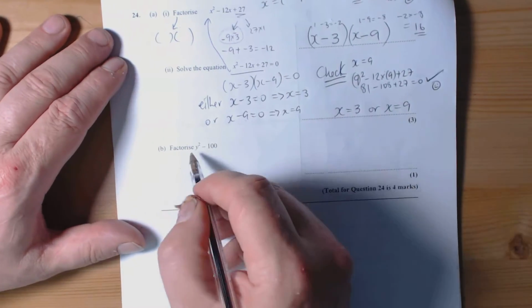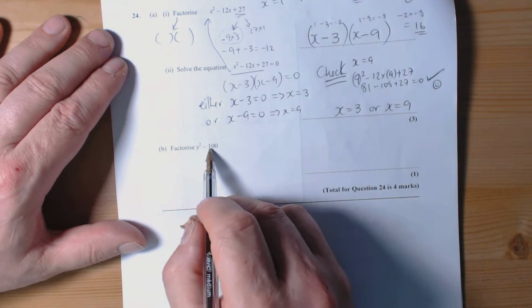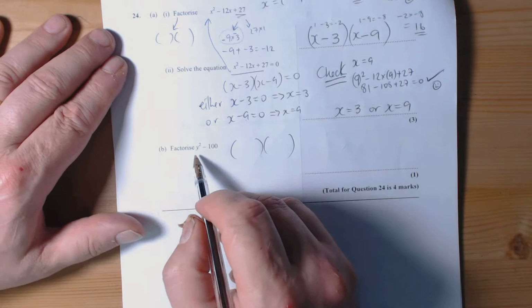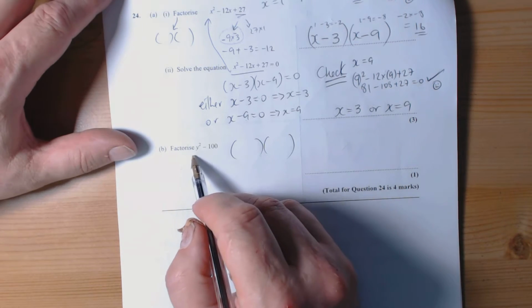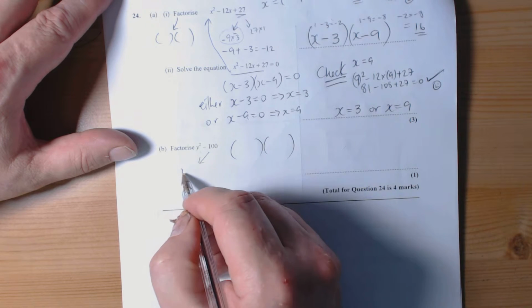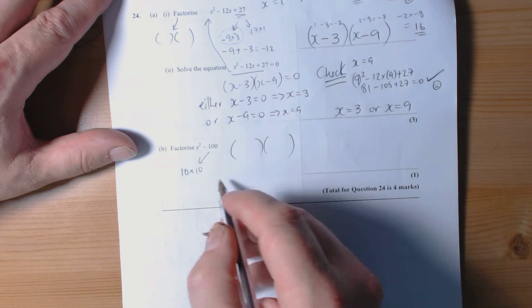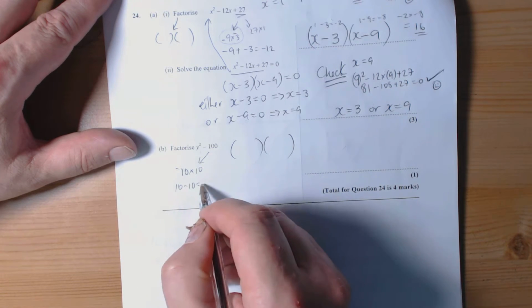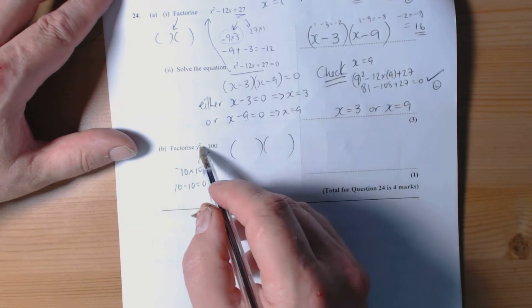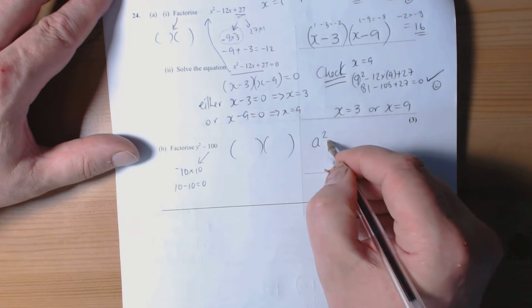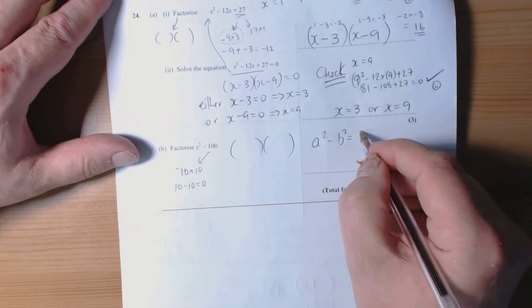Okay, so factorise. Again, we've got a quadratic here. Y squared, take away that. So we know it's going to be 2 brackets. But what we should realise with this one, rather than thinking about factors that go for 100, which would be 10 times 10 and so forth, but it had to be negative 10 and positive 10, and 10 take away 10 equals 0. Then we should realise that this is called the difference of 2 squares, and the difference of 2 squares has its common pattern.